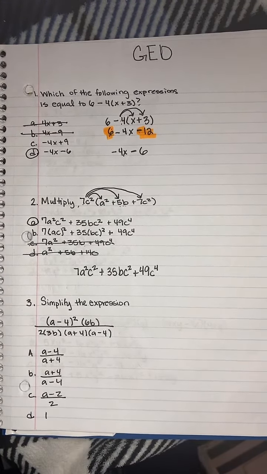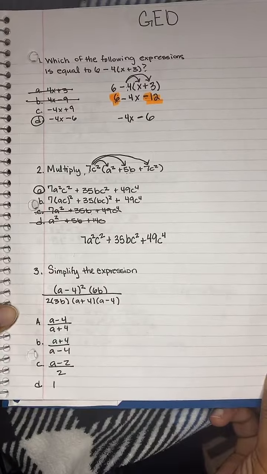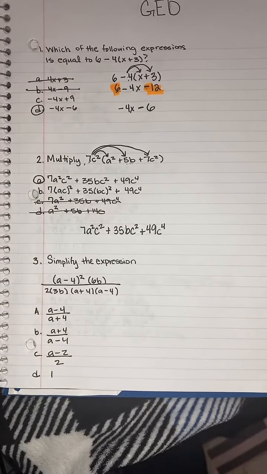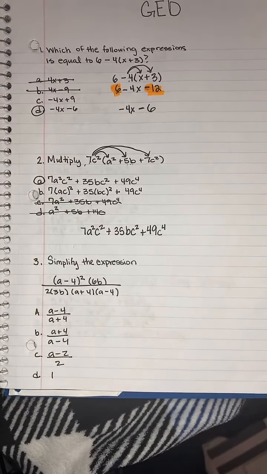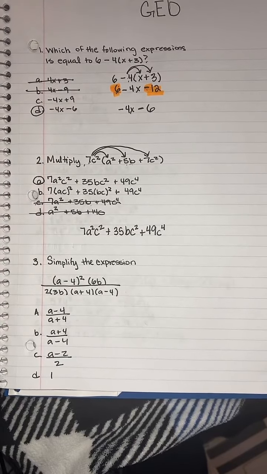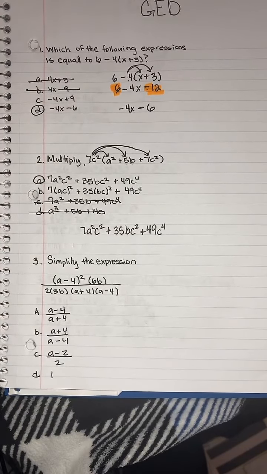Remember, we can never subtract before multiplying. That is an order of operations thing. We can never subtract before we multiply. So we cover up this 6 and we're going to distribute this -4. So negative 4 times x gets us negative 4x. And then negative 4 times a positive 3 gets us a negative 12. Okay. Now I drop down my 6.